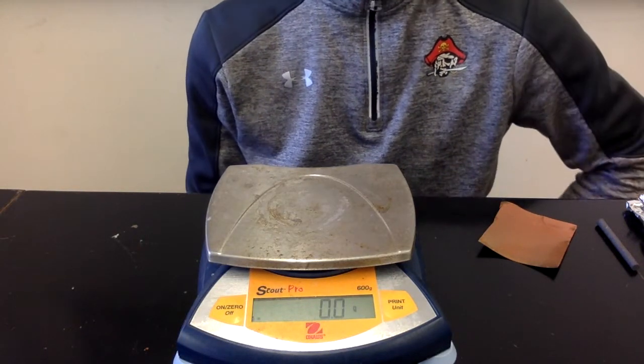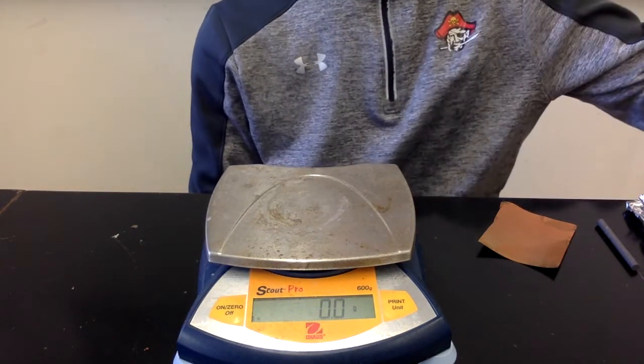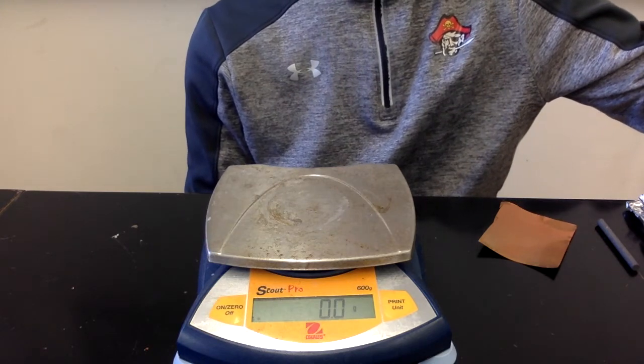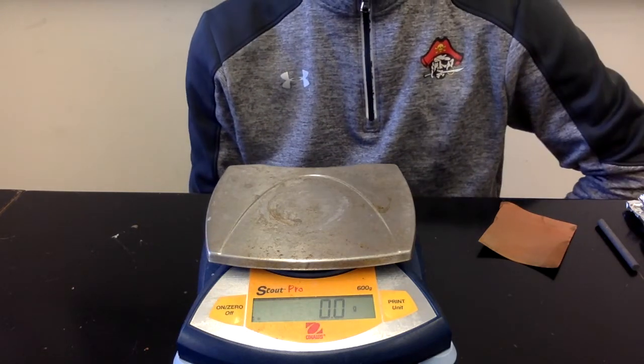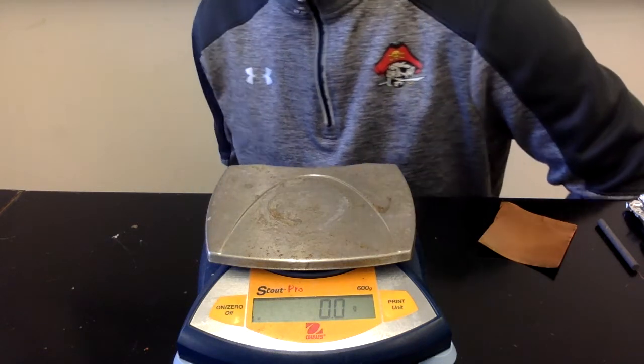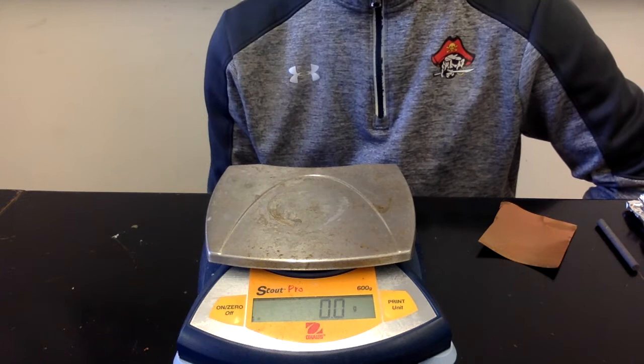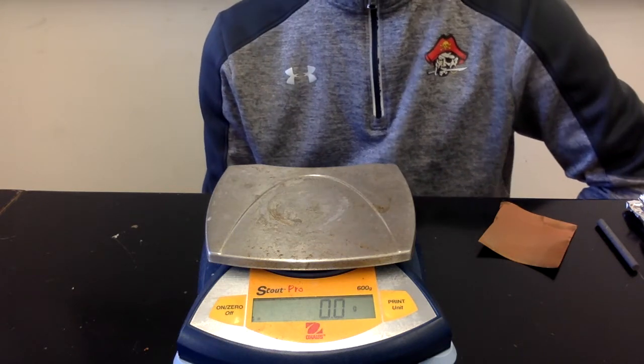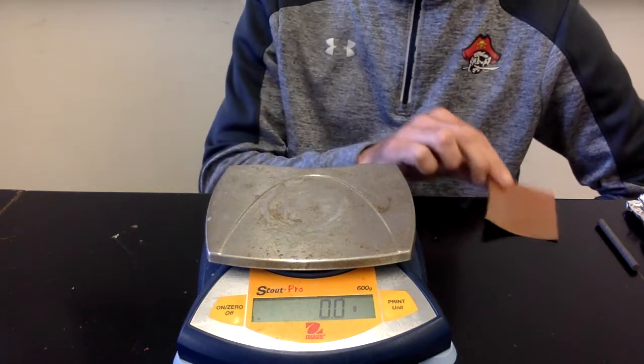All right, guys. Today, this video is going to be about the mole calculation activity. In this activity, we're just going to measure the mass of some different objects, and then you guys are going to convert from the mass into the number of moles, and from the number of moles into the number of particles. So we'll start on question one.